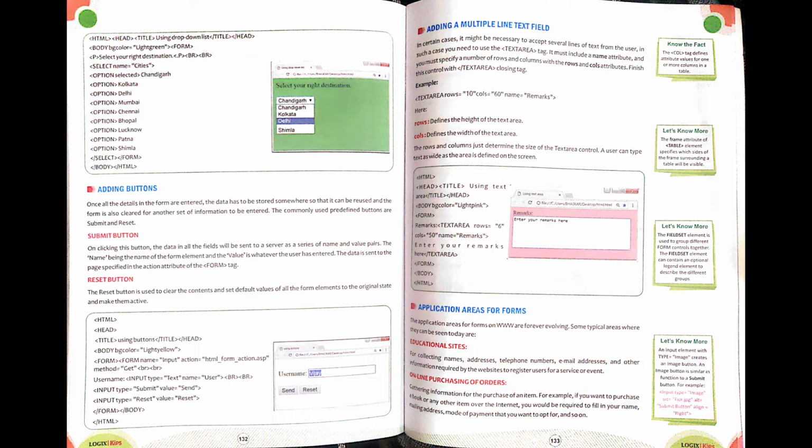Adding a multiple line text field. In certain cases, it might be necessary to accept several lines of text from the user. In such a case, you need to use the textarea tag. It must include a name attribute, and you must specify a number of rows and columns with the rows and columns attributes. Finish this control with the textarea closing tag.